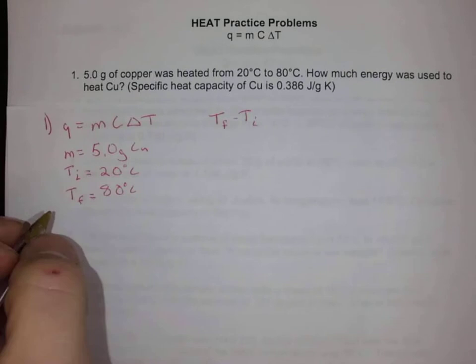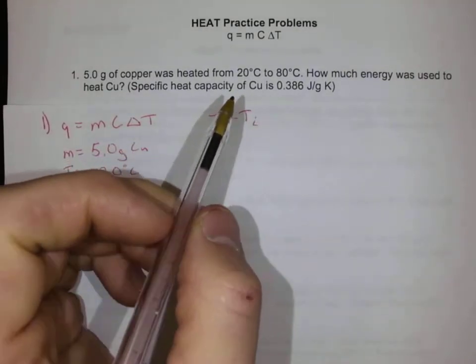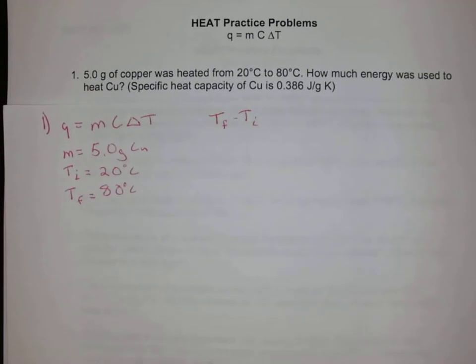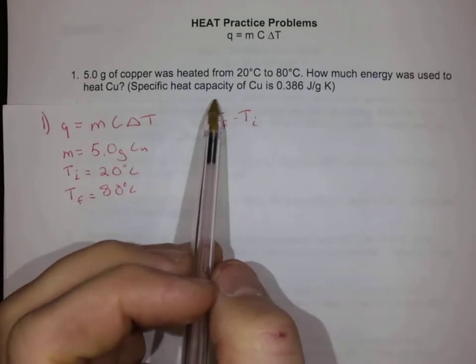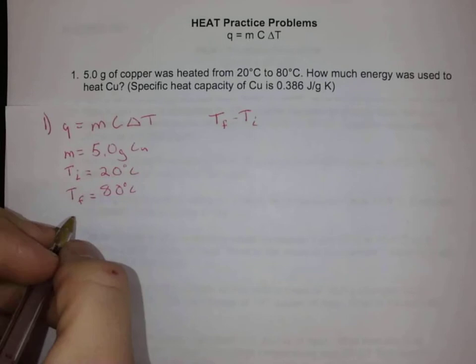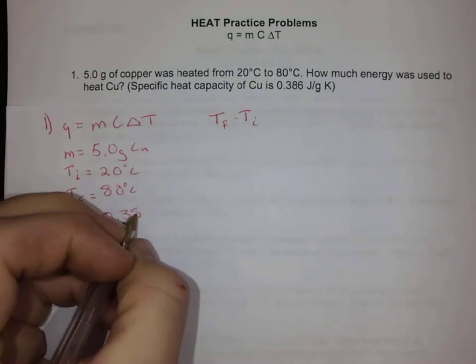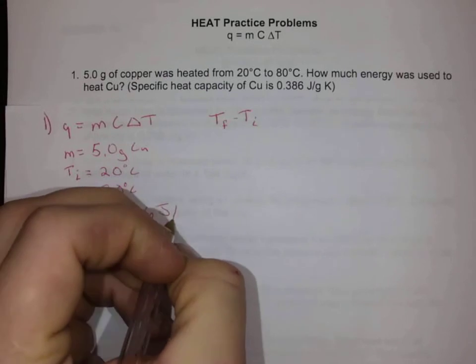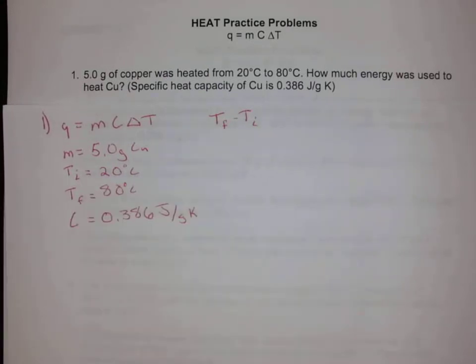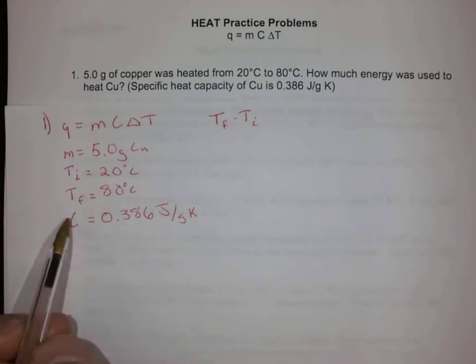and then we're given the specific heat capacity for copper, okay? In our equations the other day, I gave us the specific heat capacity for water, whether liquid water, ice, or water vapor, but again, it's specific to each different compound, so we are given that in this question. So that C value is going to be 0.386 joules per gram Kelvin, okay?